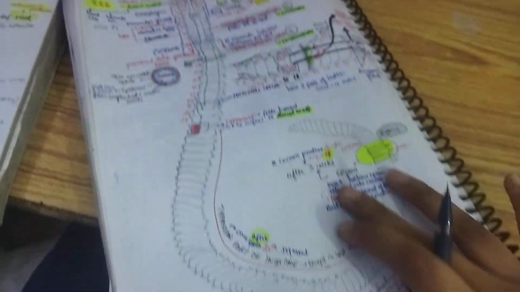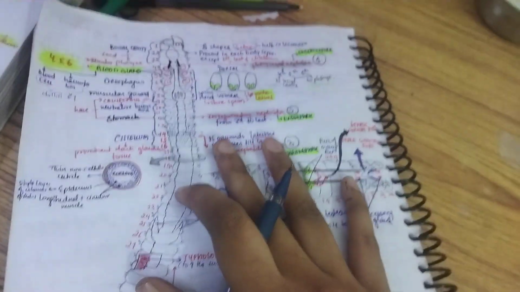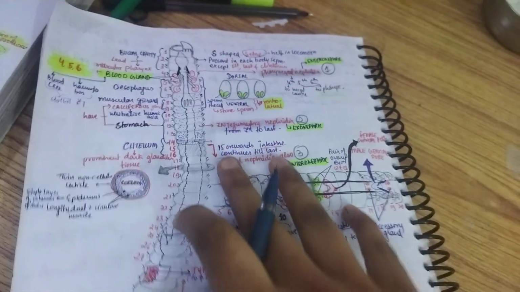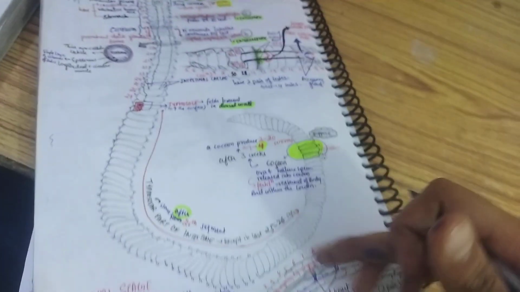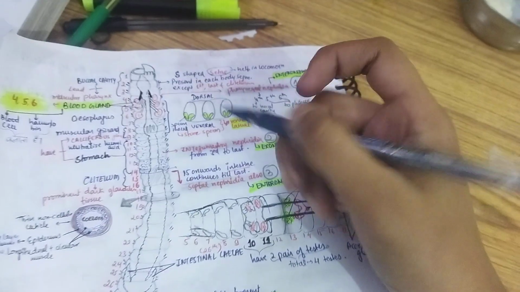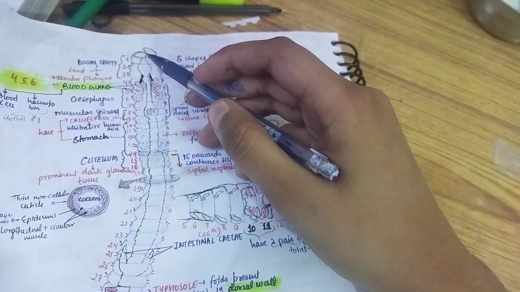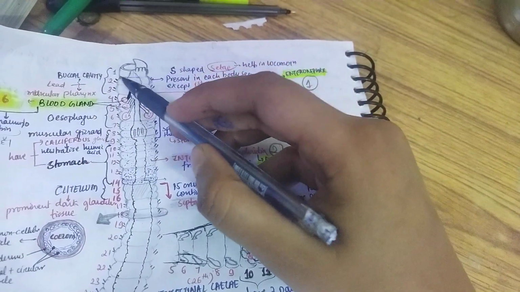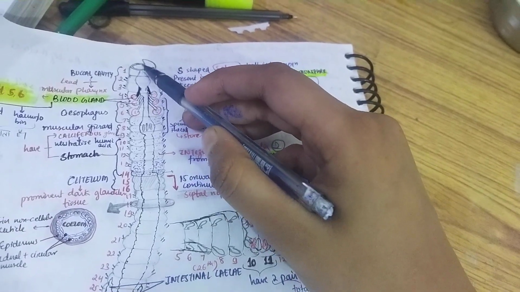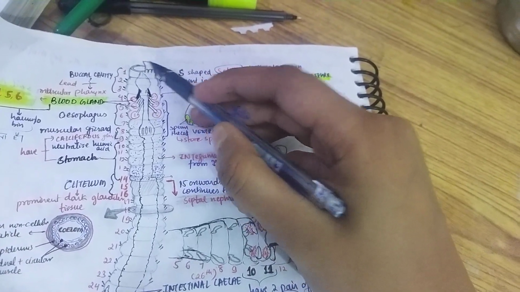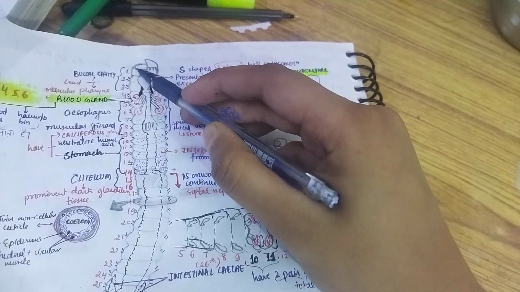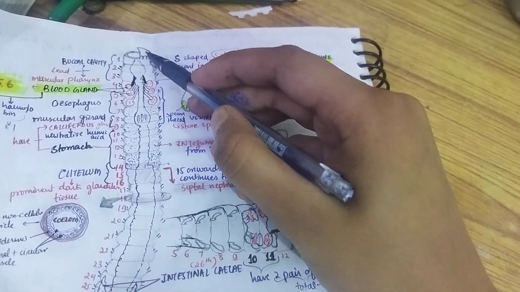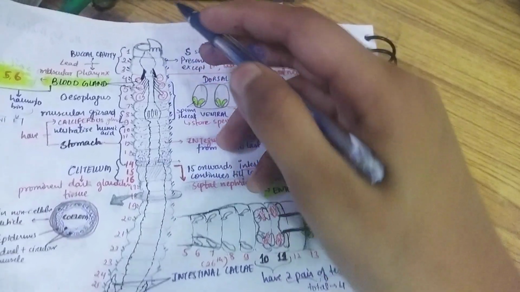So let us cover up this earthworm in one shot. First of all, we will discuss the alimentary canal that continues from the first segment to the last segment of the earthworm. First of all, what comes is the mouth. Then this first segment is known as peristomium, and this part which covers it is the prostomium. How do you remember that?